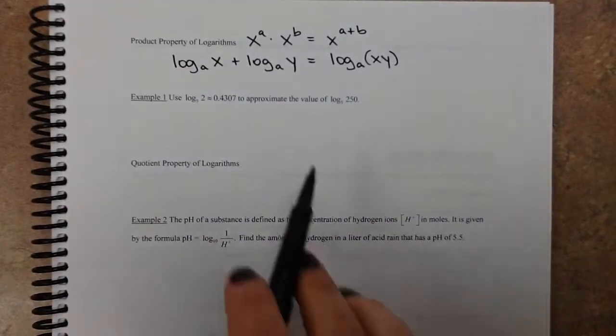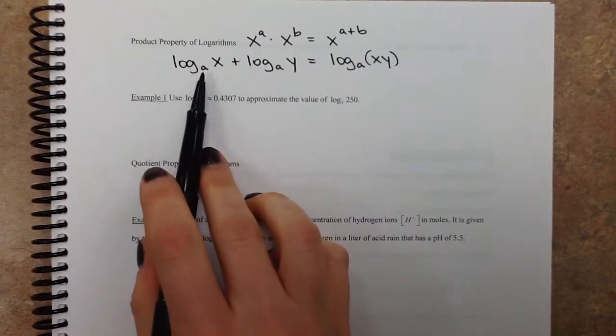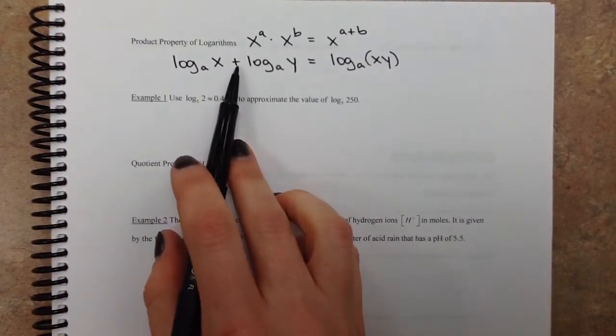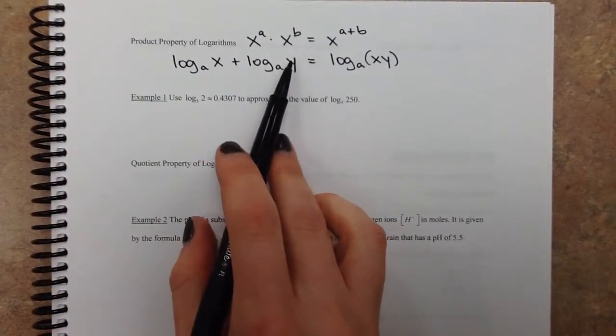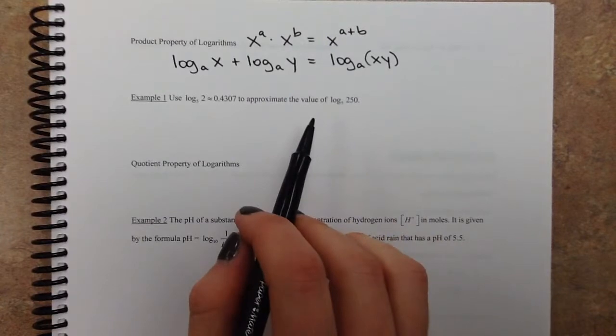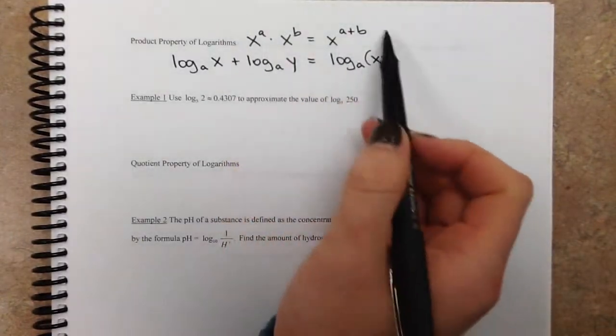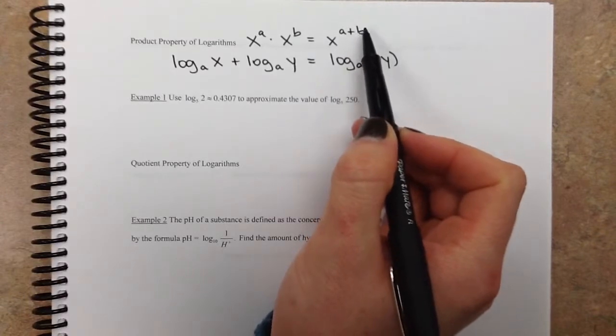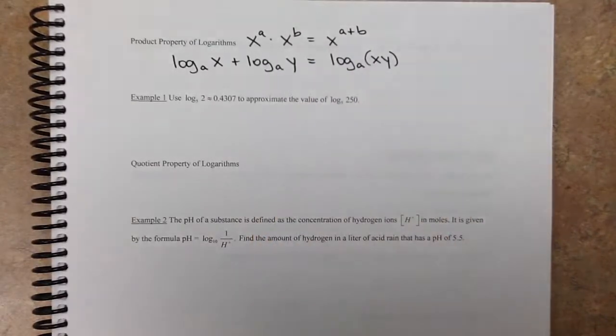And so this is saying if I take the power on a that will give me x and I add it to the power on a that will give me y, that would be like multiplying those 2 pieces together. And that's exactly what I'm doing here, just in reverse. I'm taking a power on a, adding it to a power on a, and then that is the same as just reversing back to multiplication.